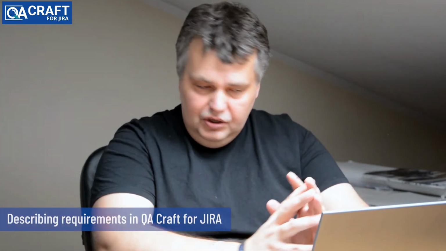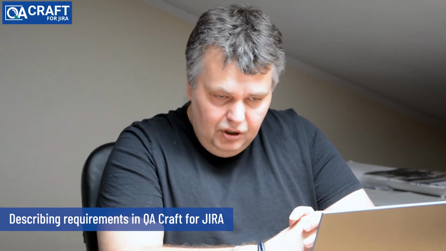However, if we wanted to introduce a new issue type to Jira, for example, defining our set of requirements, from the QA-Craft level we can say, from now on, treat this particular issue type as a requirement. This, of course, is only an introduction to managing and defining our set of requirements.